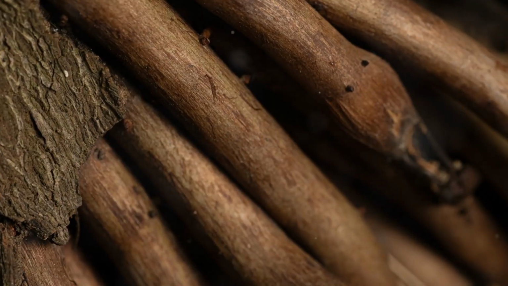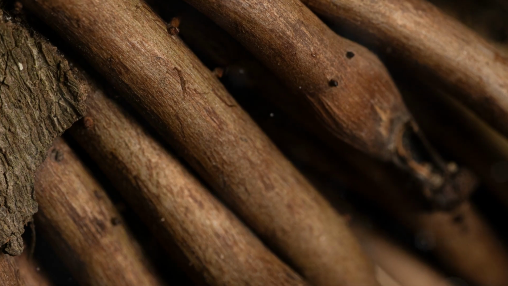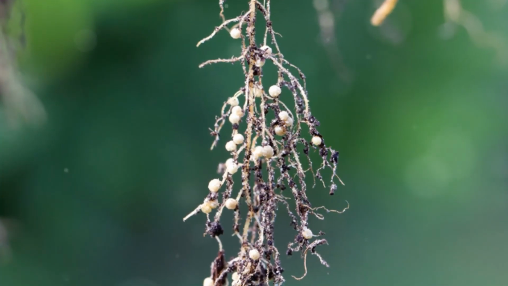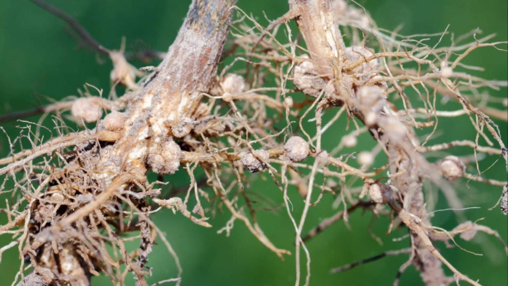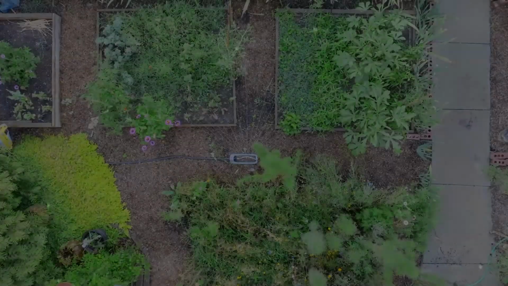6. Rhizosphere layer. Hidden beneath the surface, a world of activity unfolds. Root crops like potatoes, carrots, and beets draw nutrients from the soil, while nitrogen-fixing bacteria on their roots enrich it.